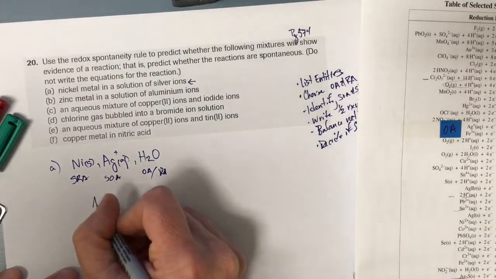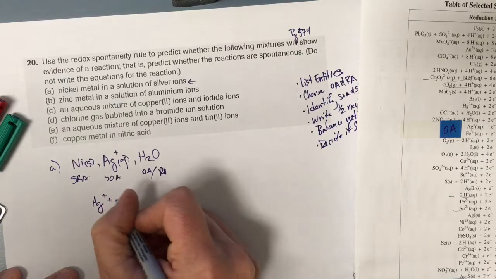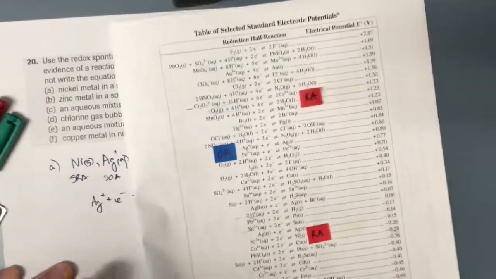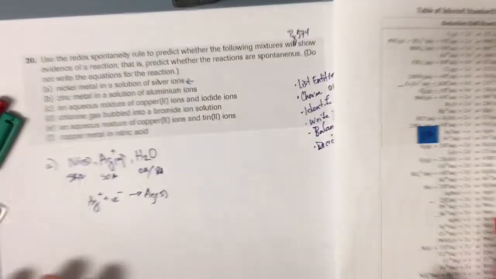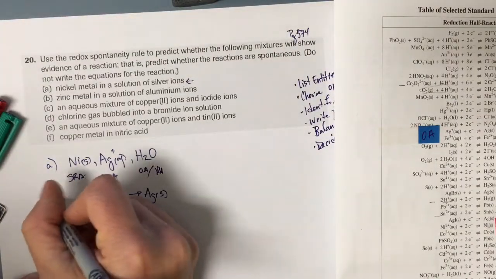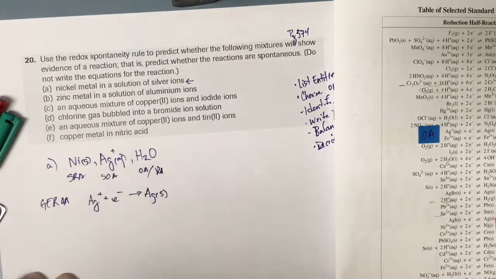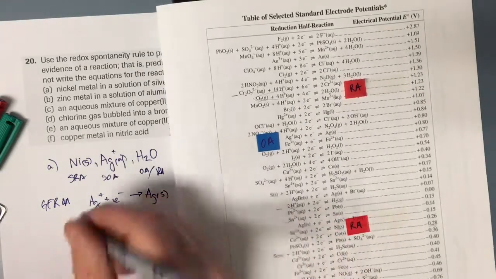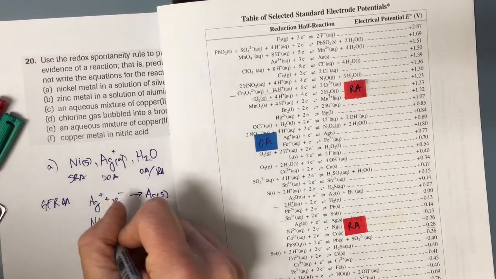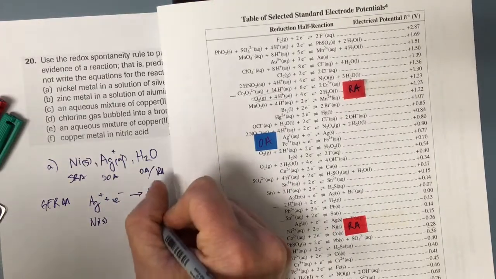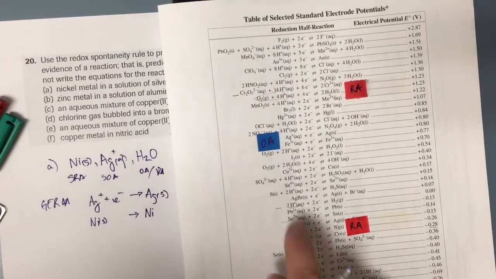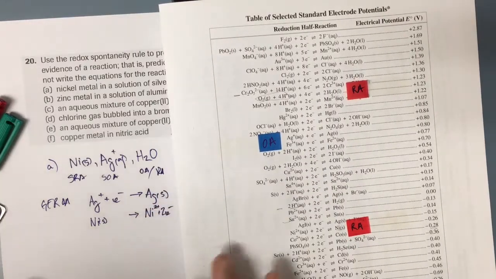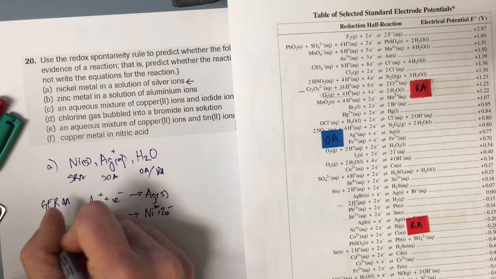I've got silver ion plus an electron becomes silver solid. That's listed here, and that's the gain of electrons, reduction. It's my oxidizing agent. And then for nickel, I have to read backwards. So nickel solid, my reactant, is becoming nickel 2+ ions plus 2 electrons. And that's the loss of electrons, oxidation.